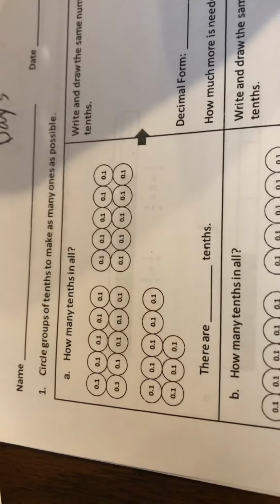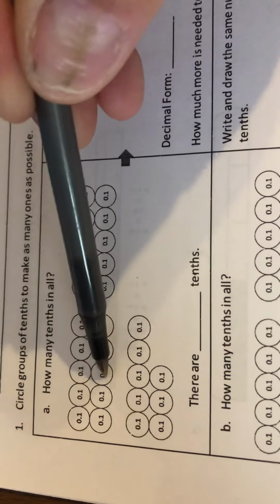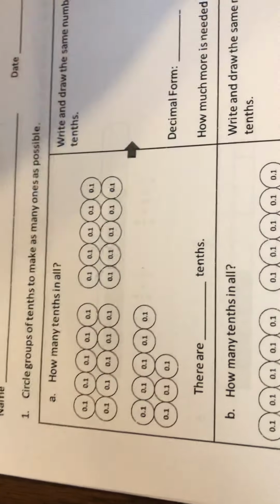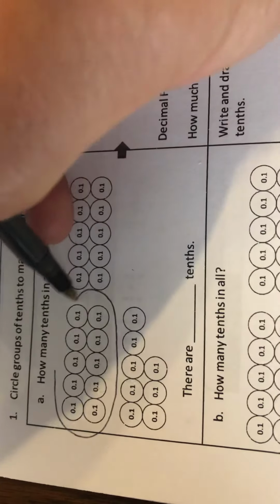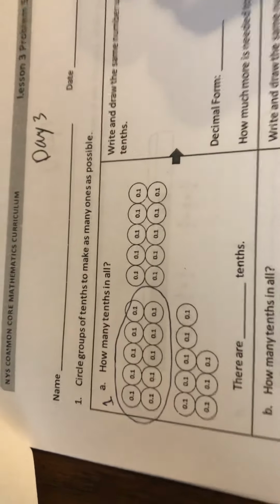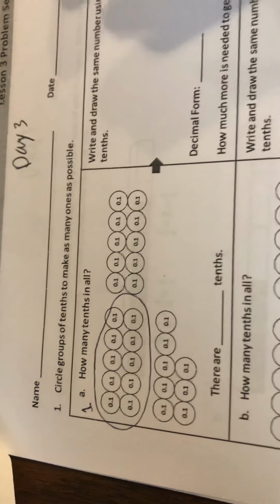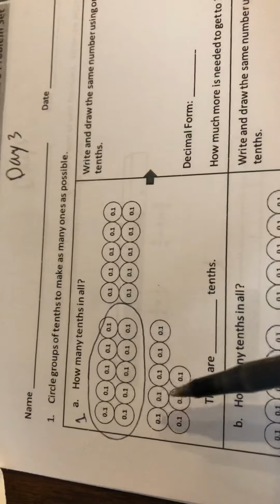So again, we would need 10 dimes to make one whole. So let's count. 1, 2, 3, 4, 5, 6, 7, 8, 9, 10. We know all of these together make one whole, and we're doing exactly what the directions said, which was circle groups of tenths to make as many ones as possible. So we need to finish doing this, okay?